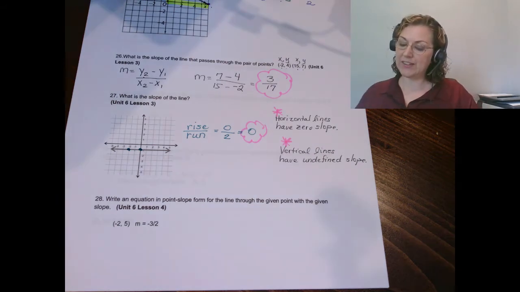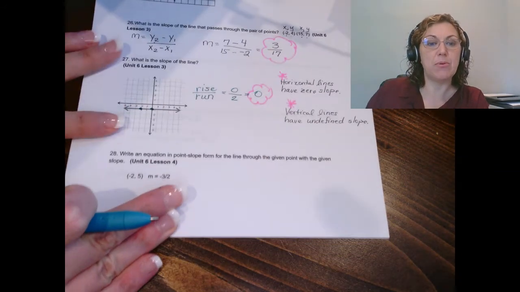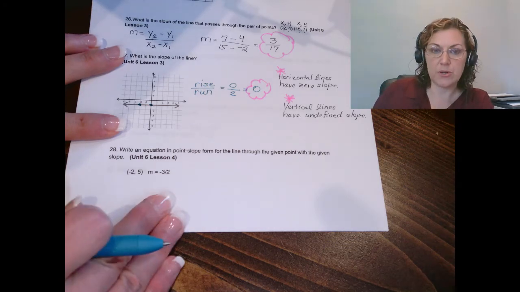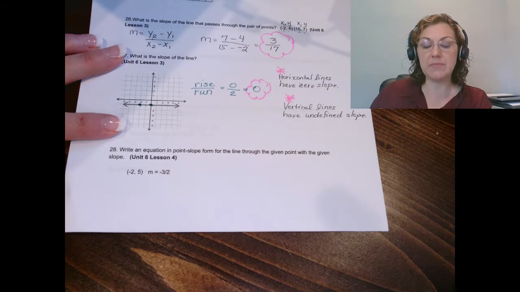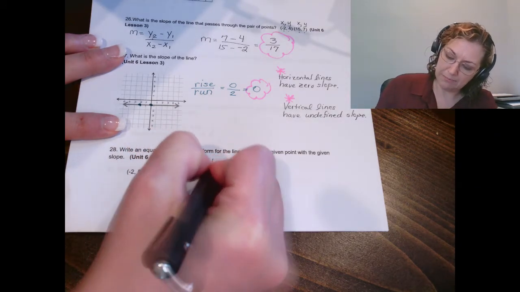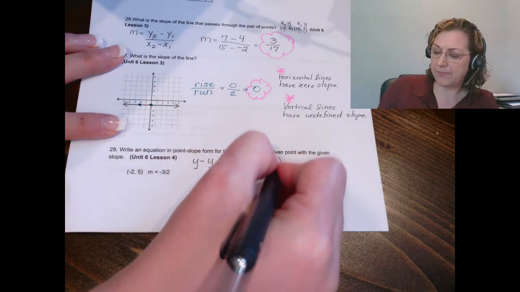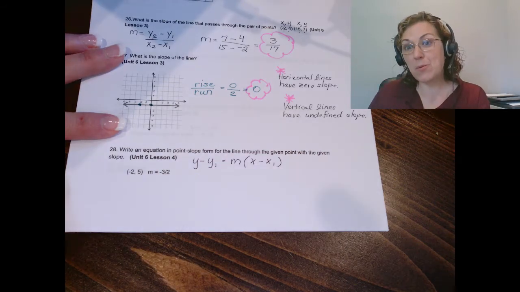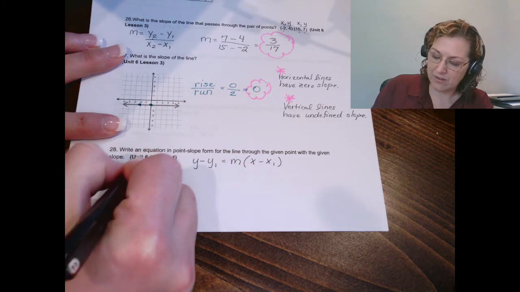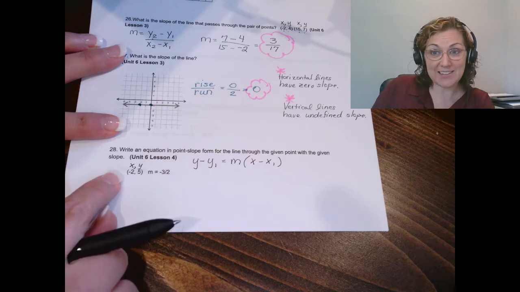Okay, let's look then at problem 28. We're asked to write an equation of a line in point slope form for the line with the given point and the given slope. So let's begin with the equation, the point slope formula. y minus y1 equals m times x minus x1. So remember what the y1 means? First y, right? First y. Remember what the x1 meant? First x, right?